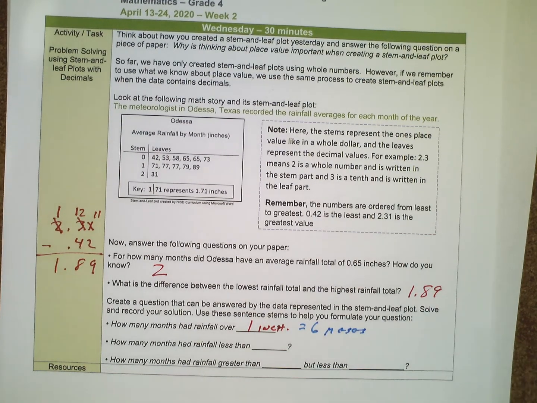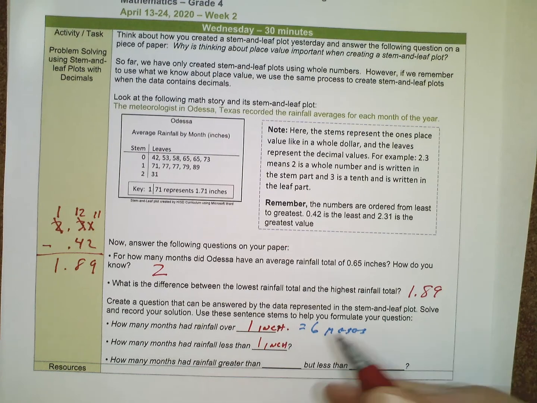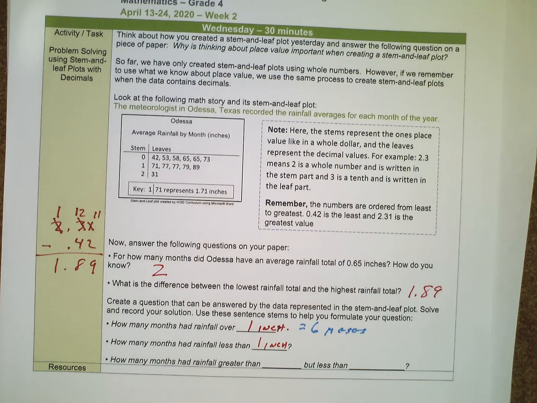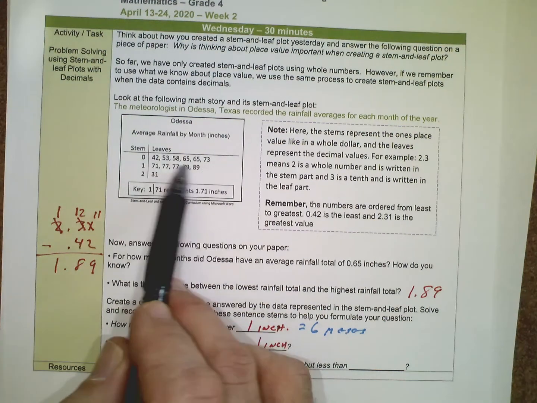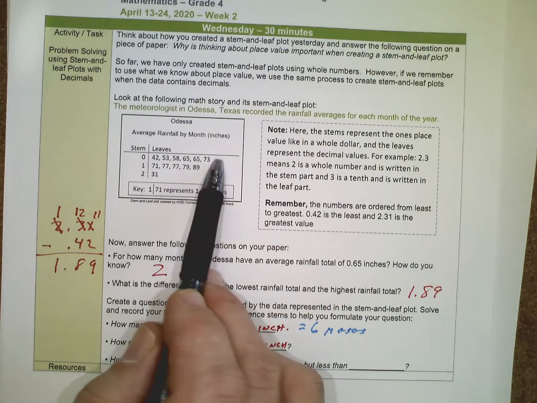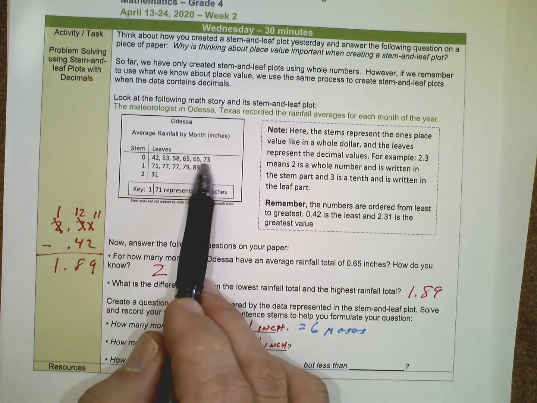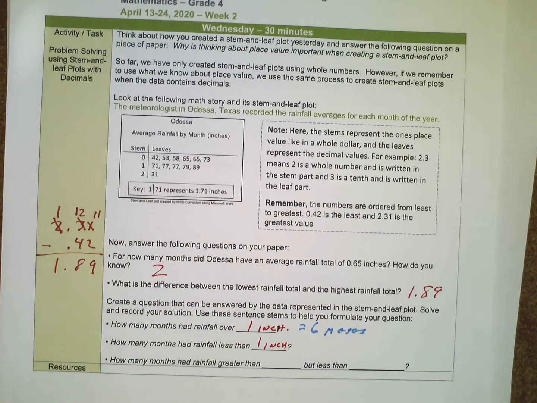Okay, 6 months. Now, how many months had rainfall less than? Okay. Entonces, ¿cuántos meses tenía lluvia menos que? Y vamos a poner 1 pulgada otra vez, nada más para ponerlo sencillo. Okay, well, this is number 1, so all of these are less than 1 because these are all decimals with 0 in front. So these are all decimals, which are fractions of one whole unit. So we have 1, 2, 3, 4, 5, 6. So the answer would also be 6 months.